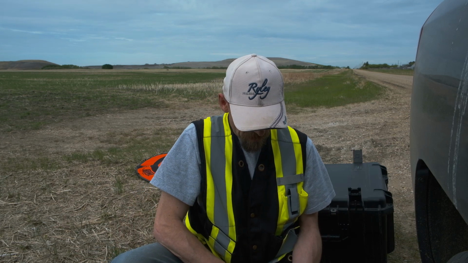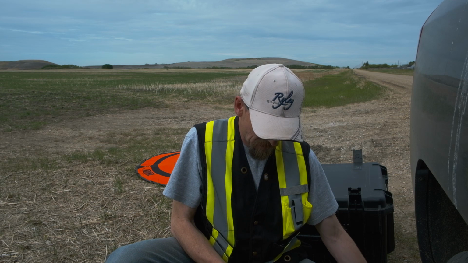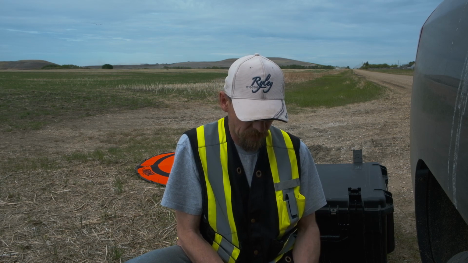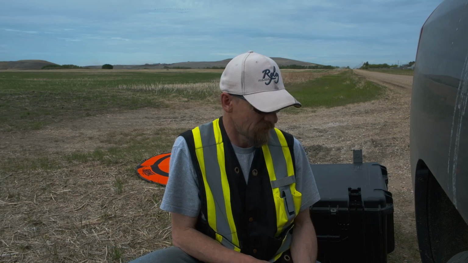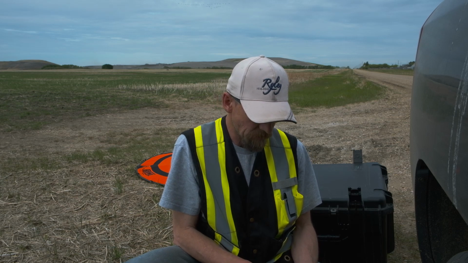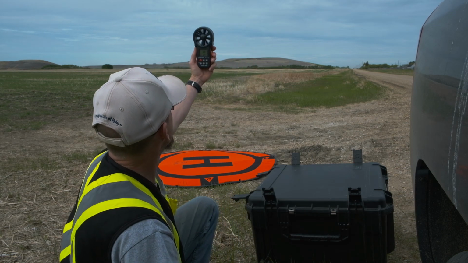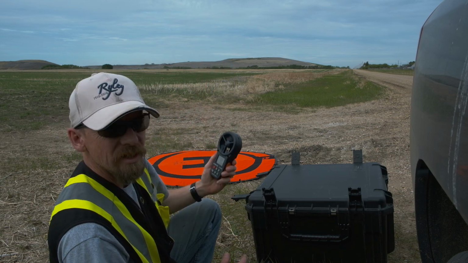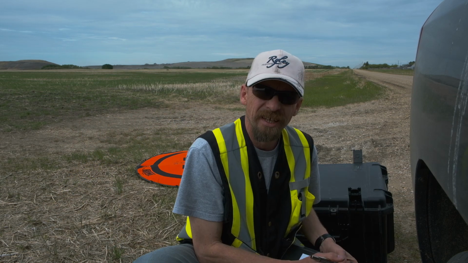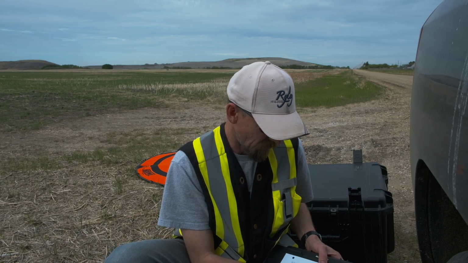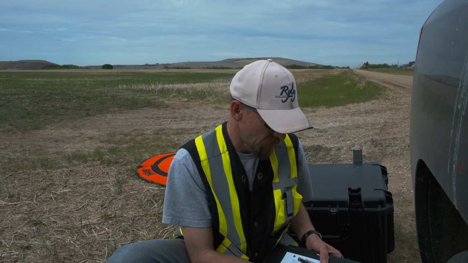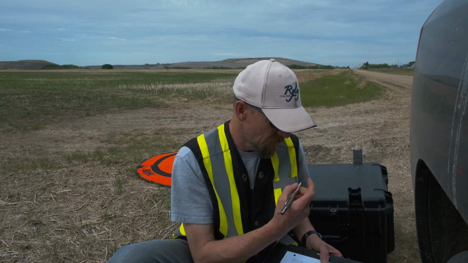So the first thing I have to do is check my wind speed. At home it said I had a 2 km/h wind, but it feels quite a bit breezier out here, so we're going to check it before we take off. Now I've got an anemometer, and I'm looking at 12 km/h winds. So there's a section on the pre-flight for 12 km/h. Temperature, I know it's 20 degrees out here.